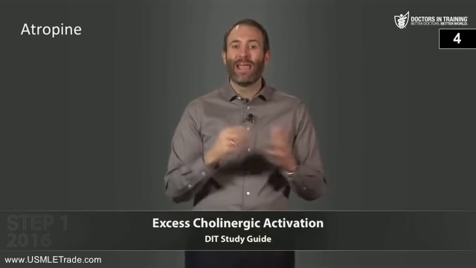So one way to counteract this is to competitively bind muscarinic receptors, to effectively block them. Now, what medication actually does this? Well, this is the mechanism of action of atropine, which is the primary antidote of organophosphate poisoning.